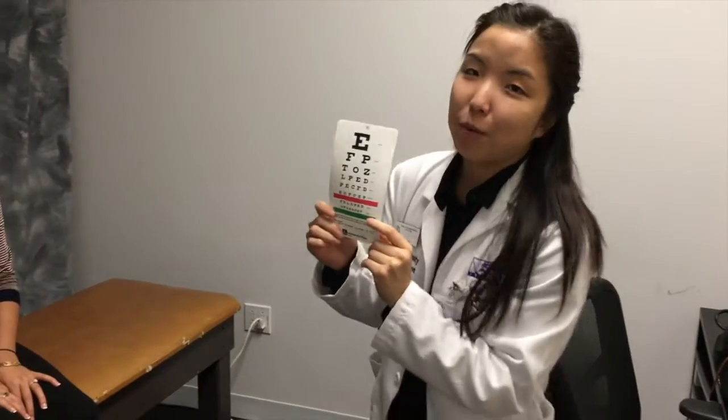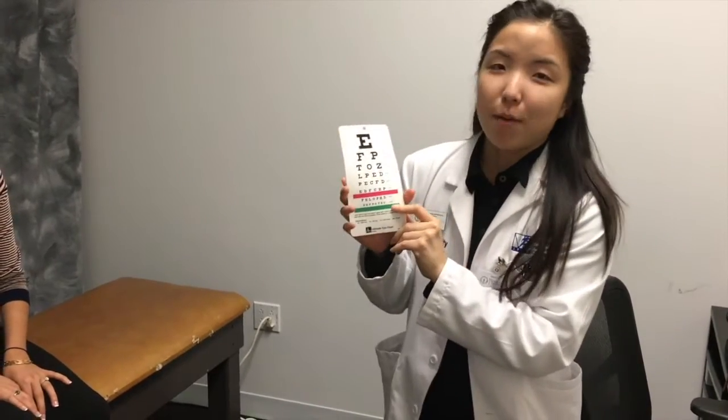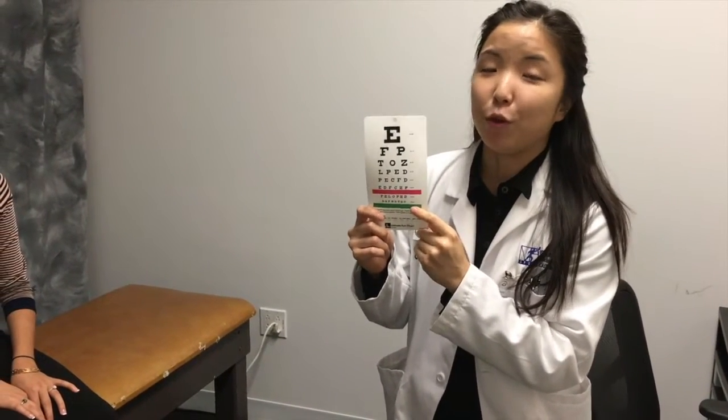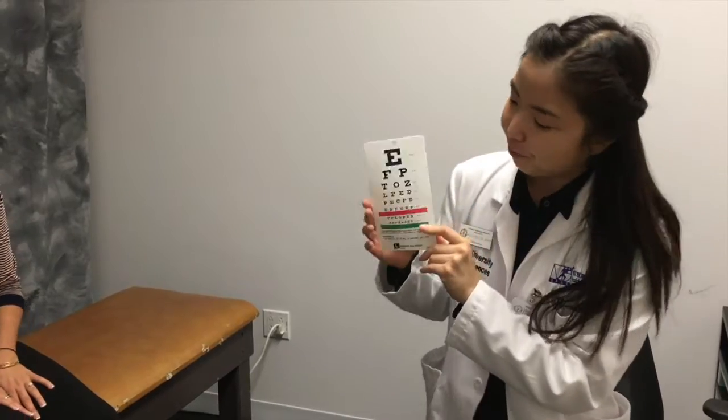Make sure to understand what both numbers mean. The top number being the distance in which the patient can read the letter, and the bottom number being what a patient with normal vision can read the letters.